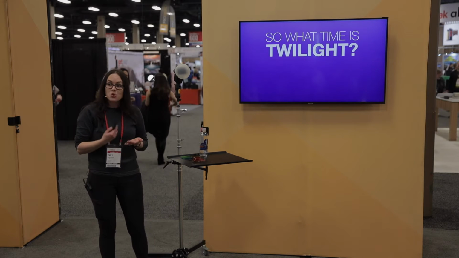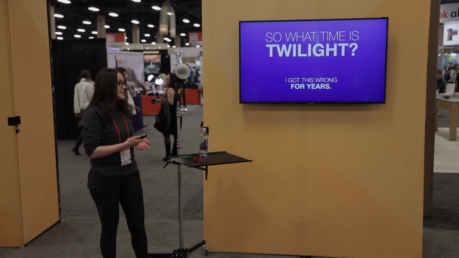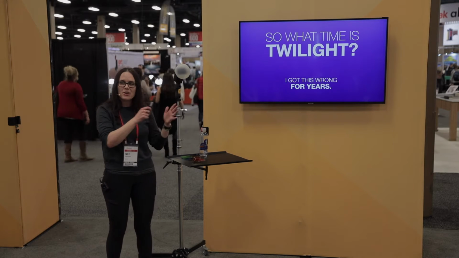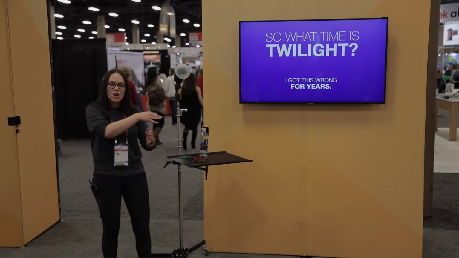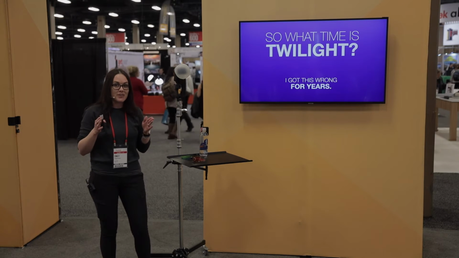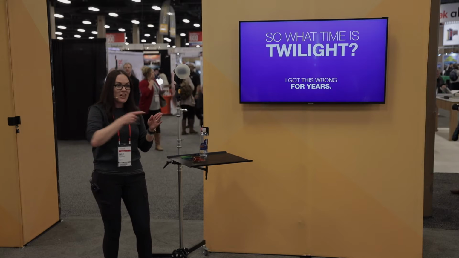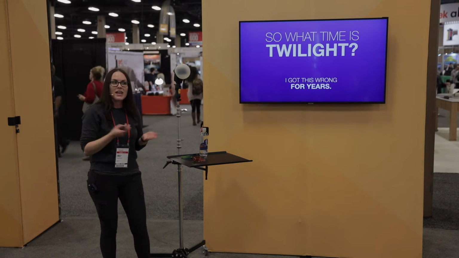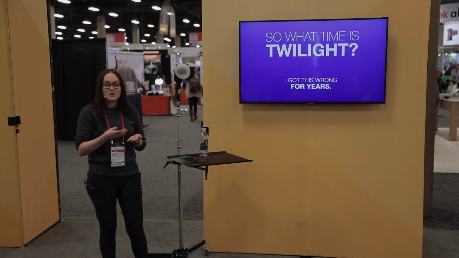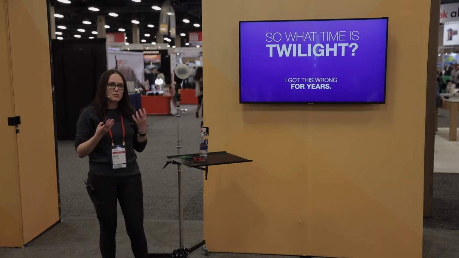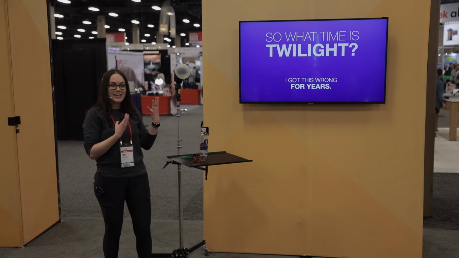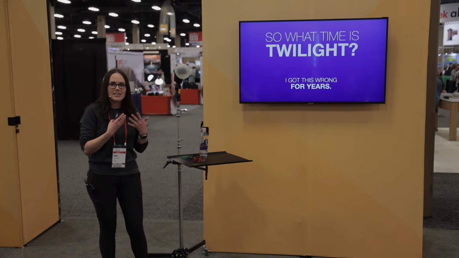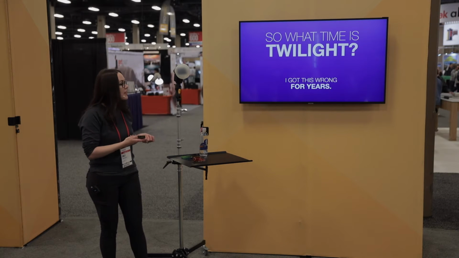So what time is twilight? And this is something that I got wrong for years and years and years. I kept doing this thing where it was as if a race car was driving by and I wanted to take a picture of the race car, and I would wait for it to drive by, and then I would go click. Why didn't I get a picture of the race car? Where did it go? It's because I was waiting too long. I was waiting way too late in the evening. I was waiting until it looked really nice and blue to me, but then balancing that light with a flash didn't really work. It didn't come out the way I expected it to.